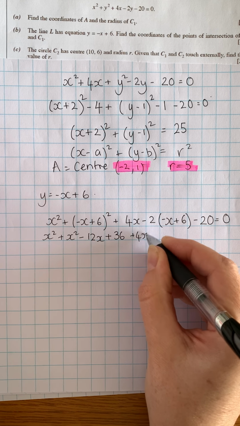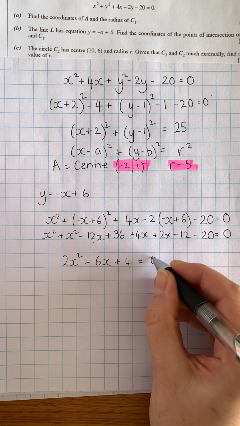I've then got 2x squared, minus 12x plus 4x plus 2x is minus 6x. 36 minus 12 minus 20 is 36 minus 32, which is plus 4, equals 0.